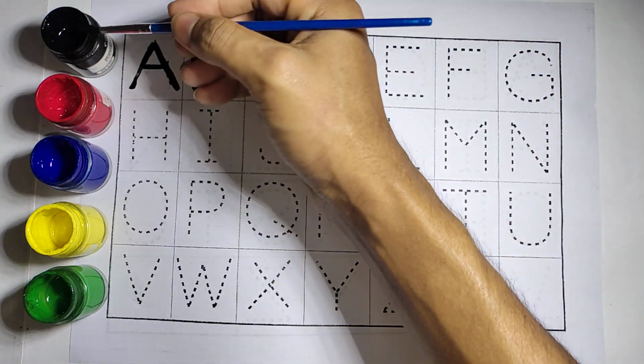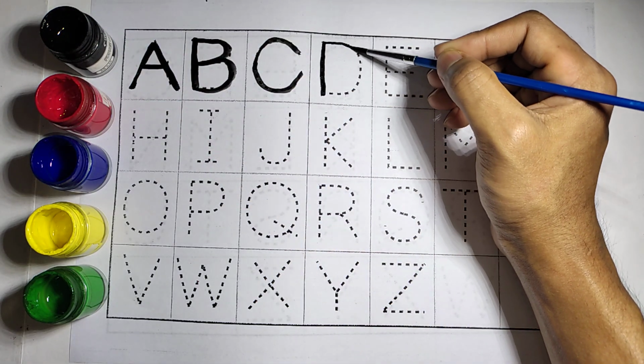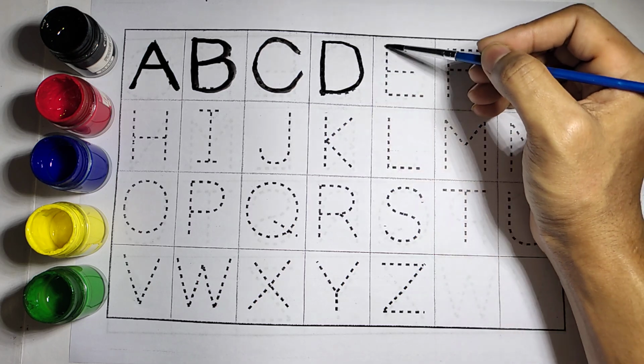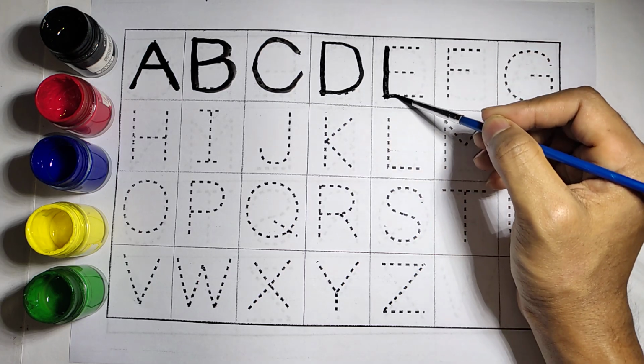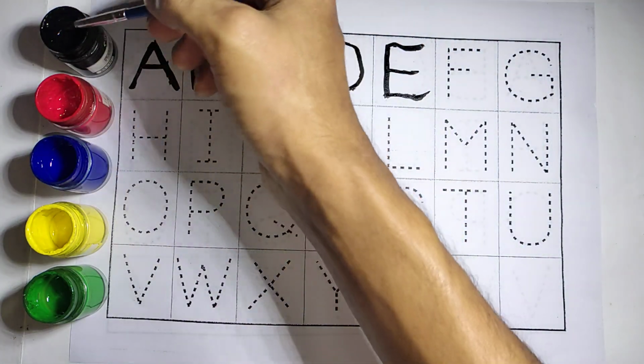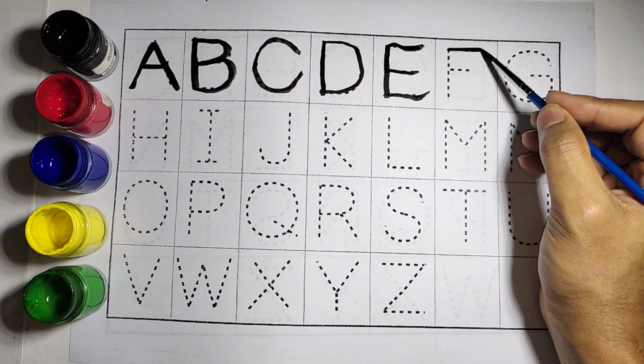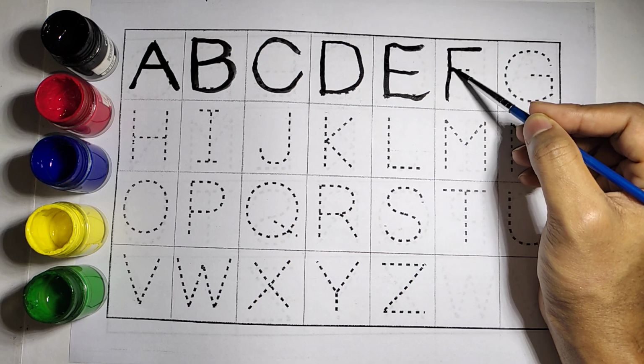Now we draw the letter D. D for dog, D for doll. And the next one is E. E for egg. We again use black color. Now we draw F. F for fish, F for fan.